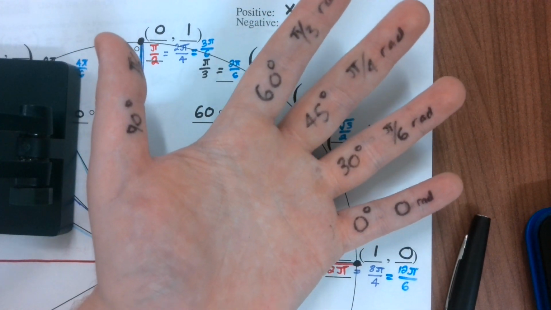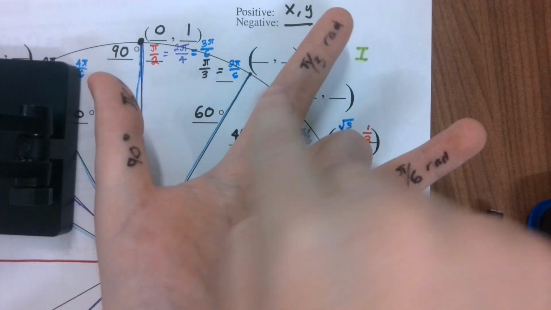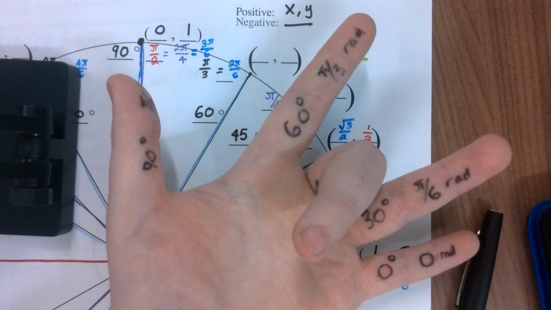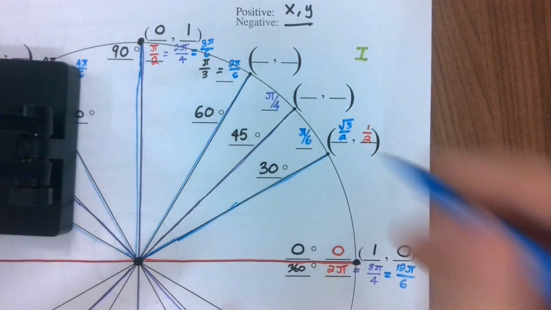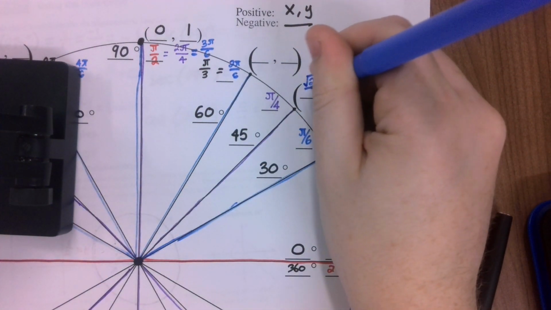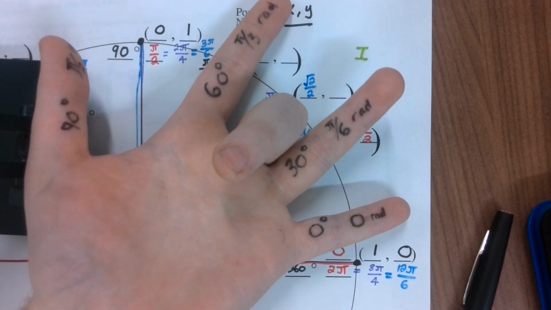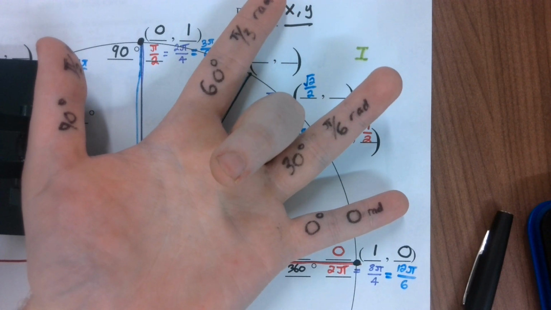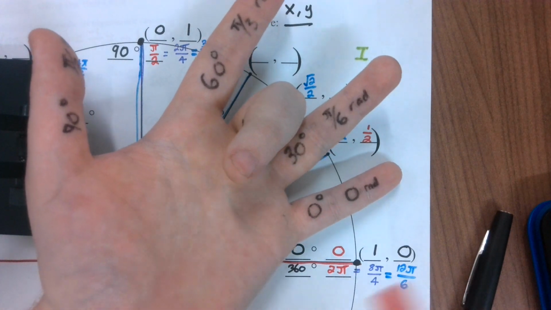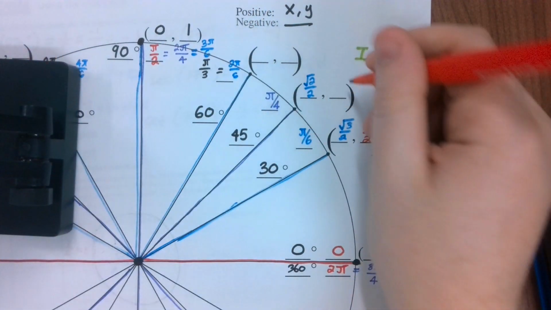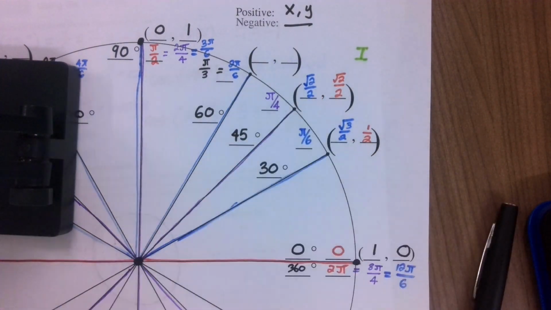If I put down my middle finger to figure out 45, let's take a look. I've got 2 fingers above, so my cosine, or my x value, is the square root of 2 over 2. It's always going to be divided by 2 here. What would the y value, or the sine, be? Well, I've got 2 fingers below the one I put down, so that's going to be square root of 2 over 2 as well. And that makes sense because this is a point that's directly up and over by the same amount.